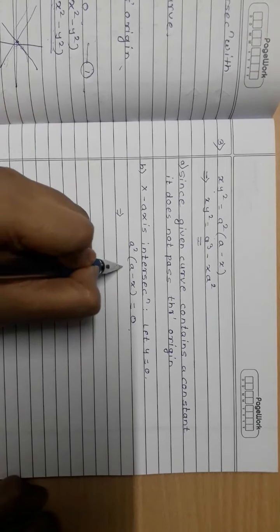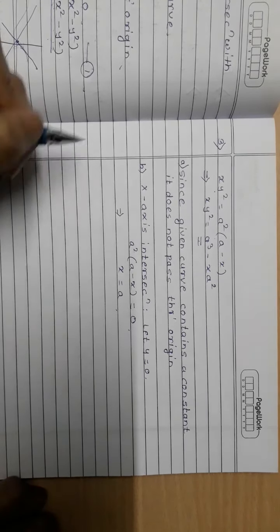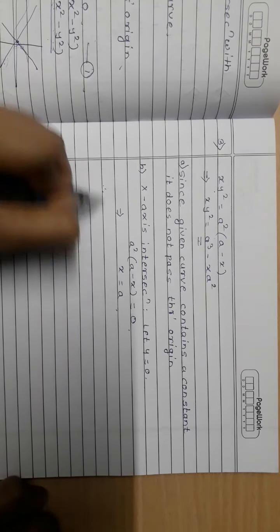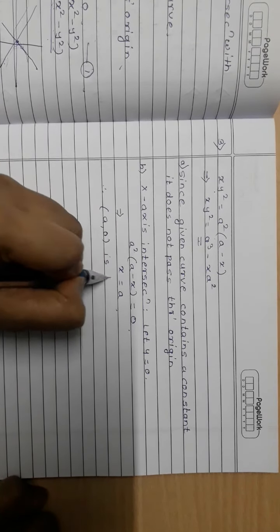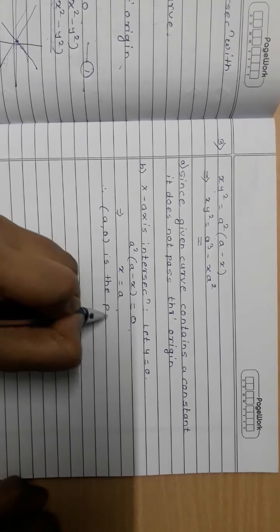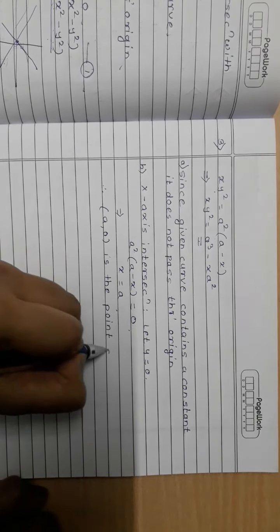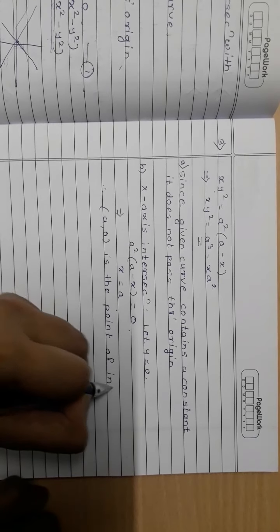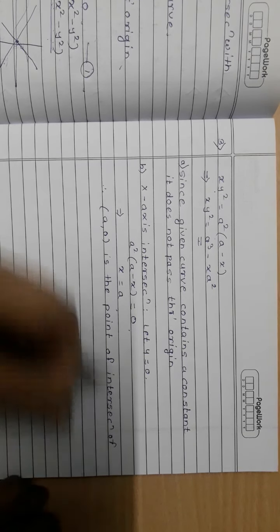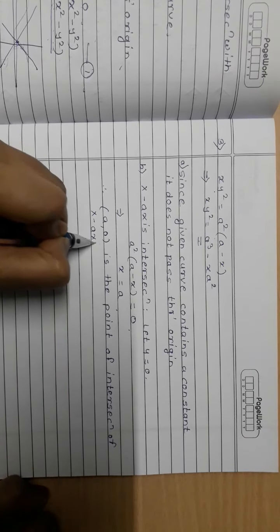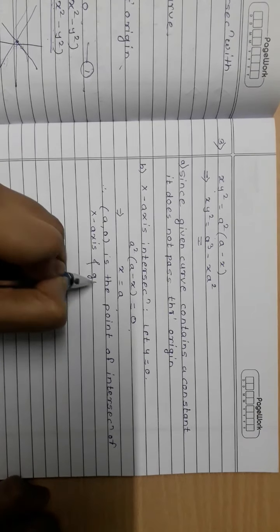Clearly a is not 0, so what you have, x is equal to a. So therefore a comma 0 is the point of intersection of x-axis and given curve.